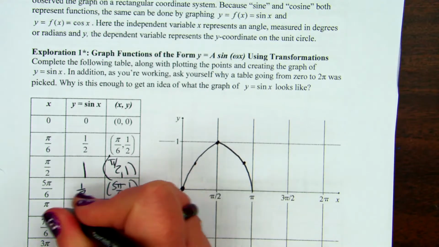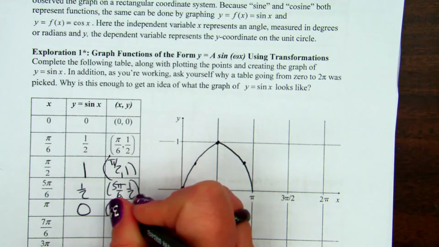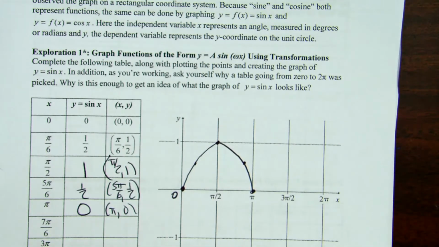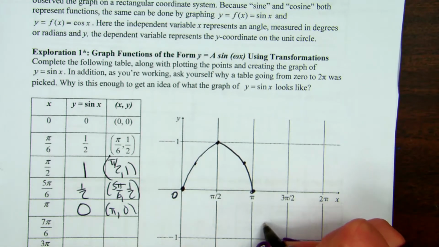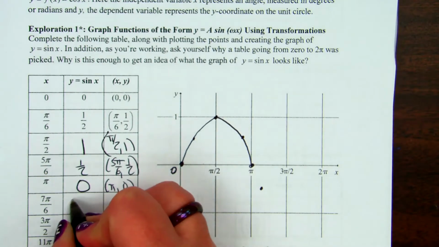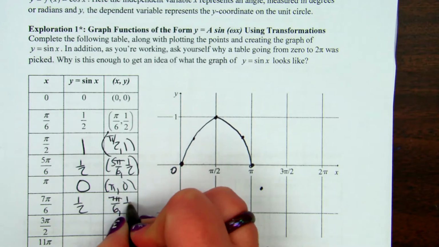And for pi, it's negative 1, 0, so we're at pi, 0, right here. Then we're going to do 7 pi over 6, which is right here, and it's negative 1/2. 7 pi over 6, negative 1/2.